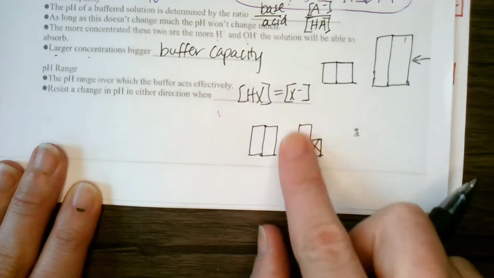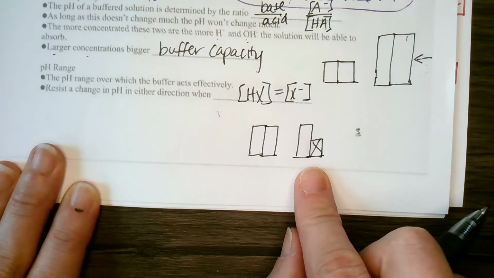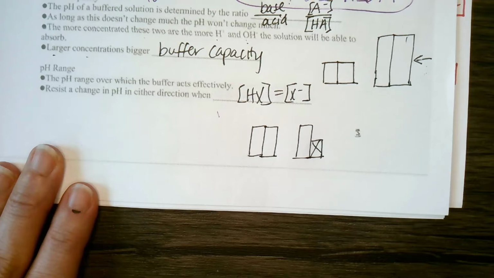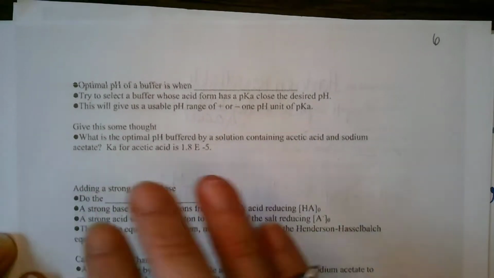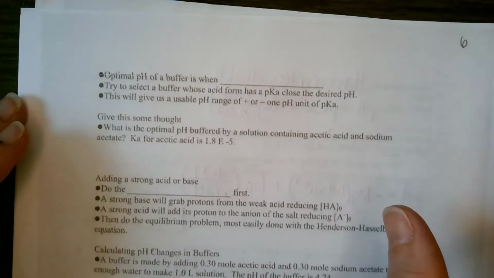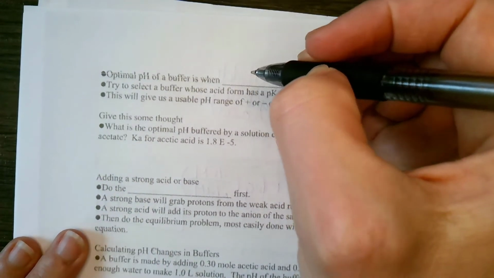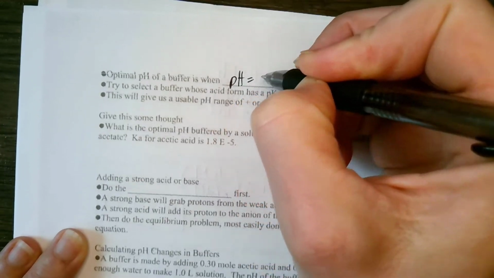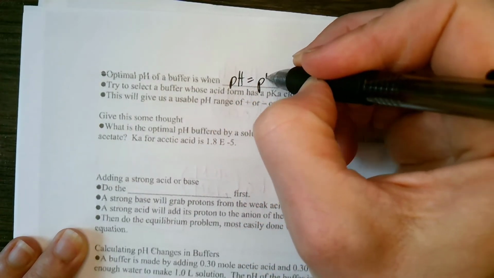It wouldn't make sense to make a buffering solution where I have a small amount of the one partner compared to the other. So what we're saying is an optimal pH range is one where we begin with the buffering capacity of equal amounts. We can also say that the optimal pH of a buffer is when our pH is equal to pKa.